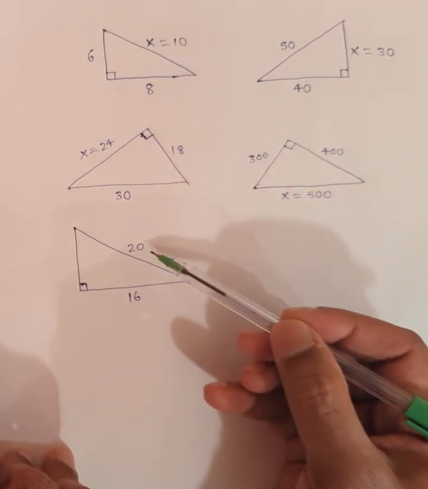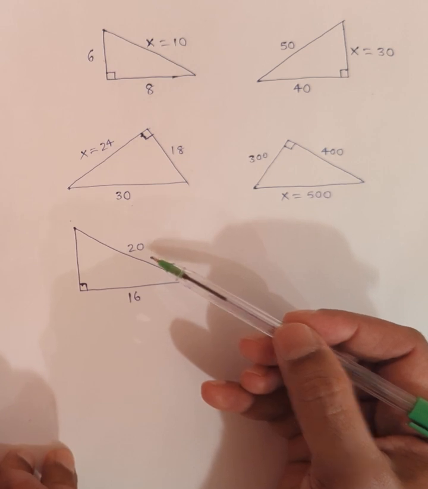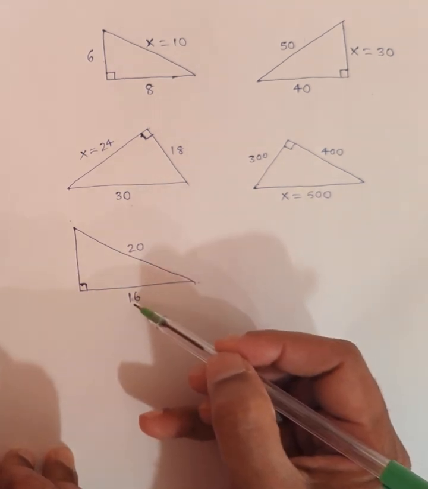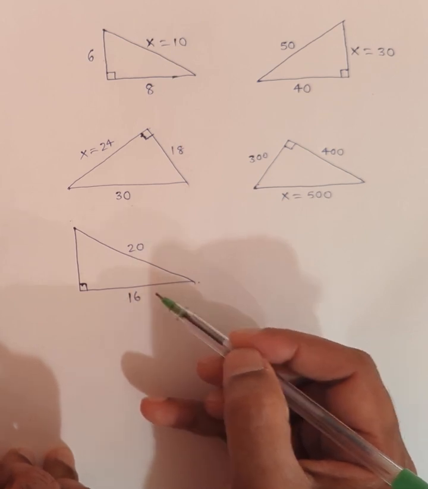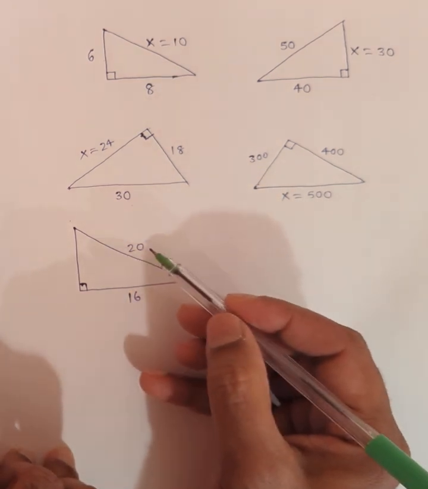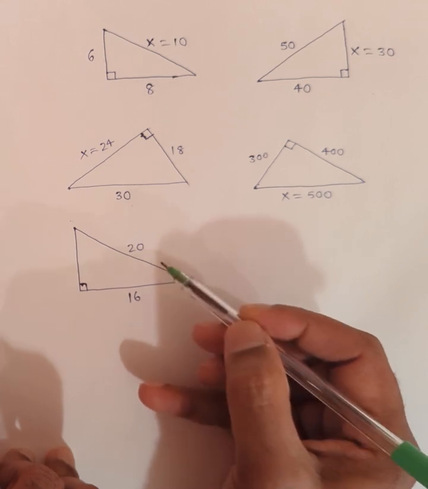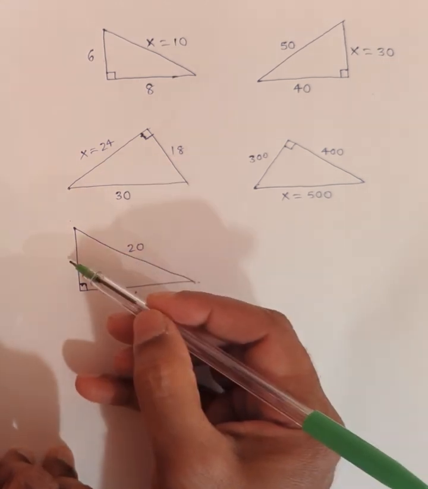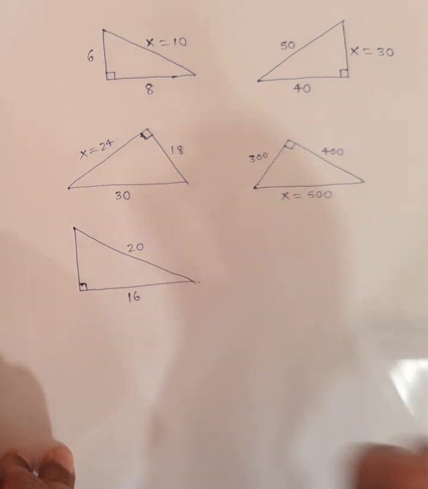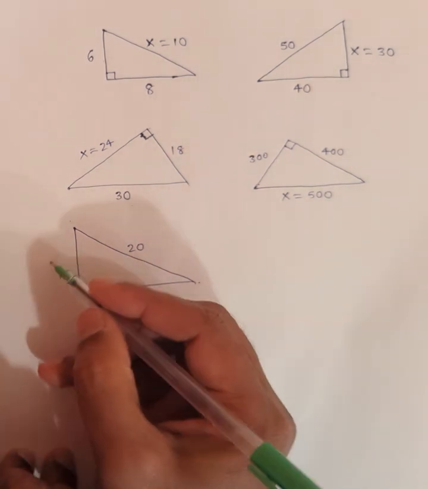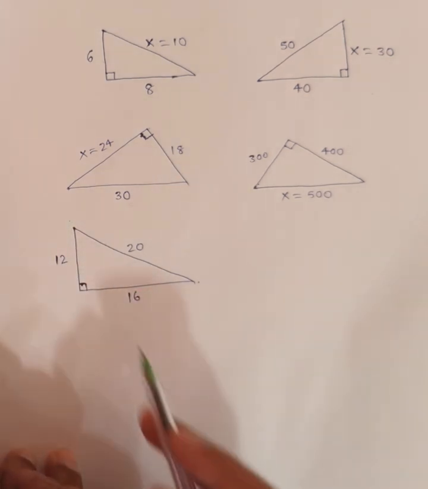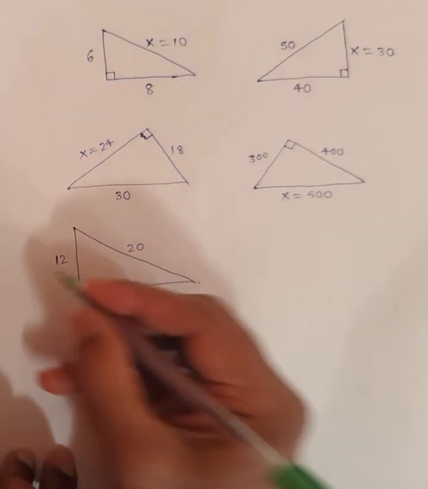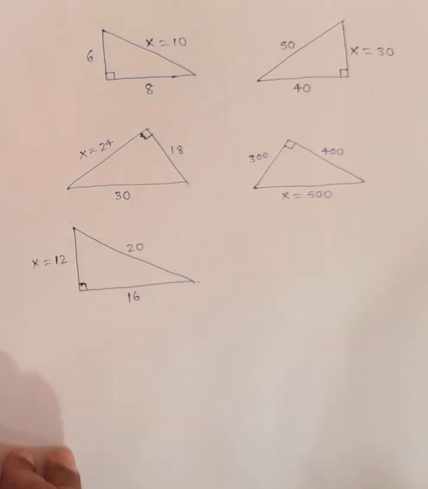This is 4 times 4, 4 times 5, which means if I remove the greatest common factor, then I'm mentally erasing the 16 and writing a 4, and I'm writing a 5 here. So if I have 4 and 5, I've got to have 3 here, because it's 3, 4, 5. But I'll include that factor of 4. So it is 4 times 3, which is 12. So this was the missing side.